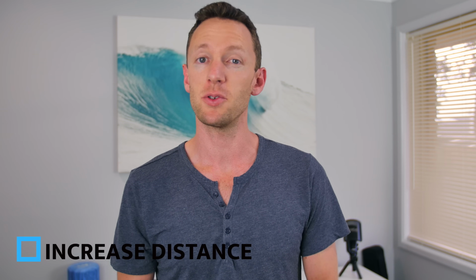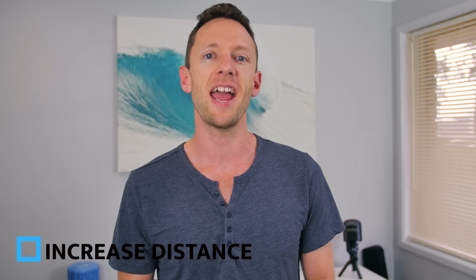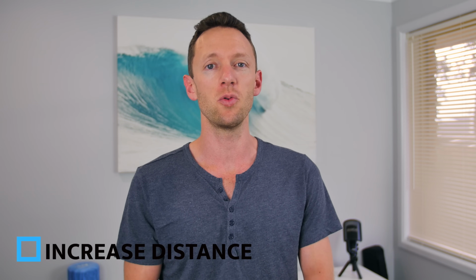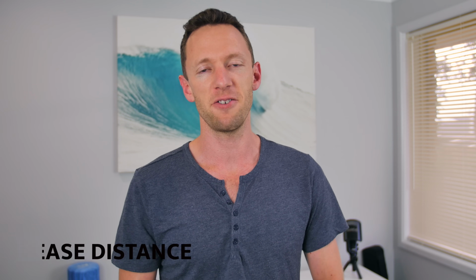Another option you have is to increase the distance between yourself or whoever's presenting and the teleprompter, which is going to make it far less noticeable if your eyes do wander outside of the camera lens area. And this is actually how they do it in a newsroom. There's quite a lot of distance between the people presenting and the teleprompter itself.